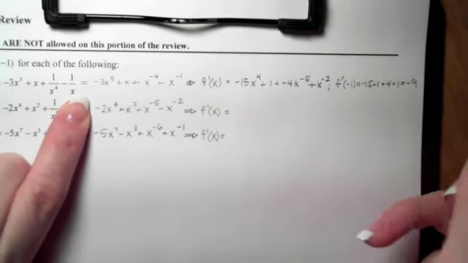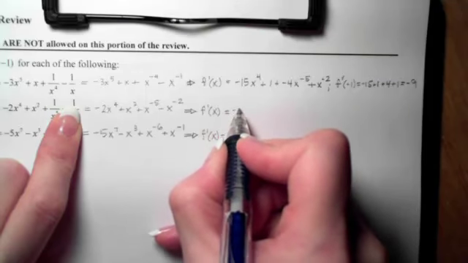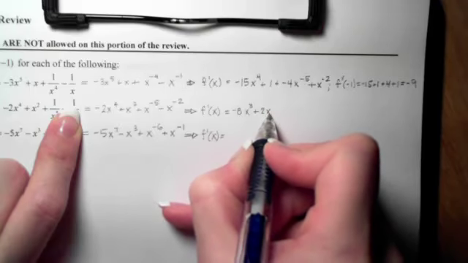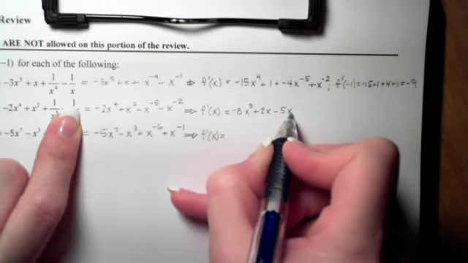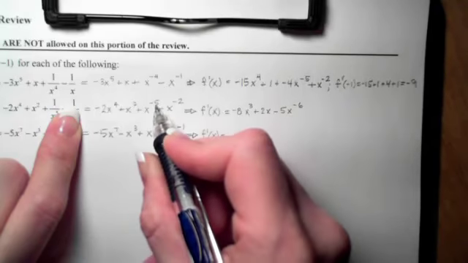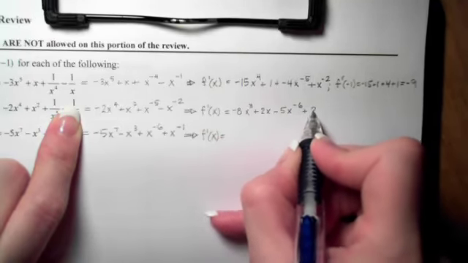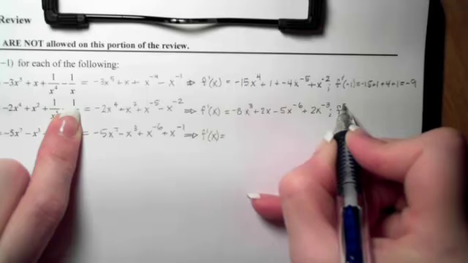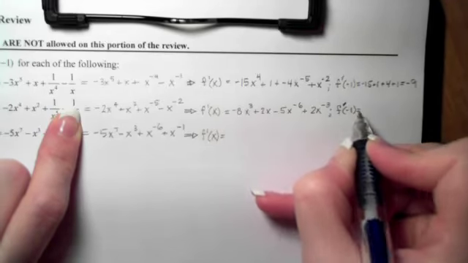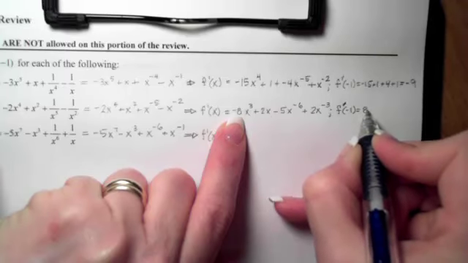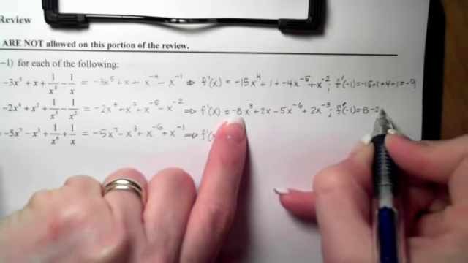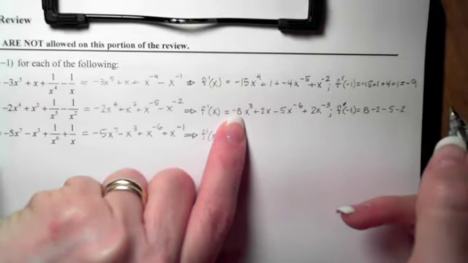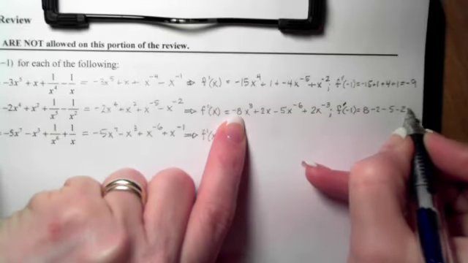So let's look at the next one. Again, we're going to take the derivative using the same process. I will get a -8x to the 3rd plus a 2x to the 1 minus a 5x to the -6. Remember, we're subtracting 1 from that power, plus a 2x to the -3. If I plug in a -1 now, I will get a positive 8 minus a 2 minus a 5 minus a 2. So put that all together, we end up with a -1.